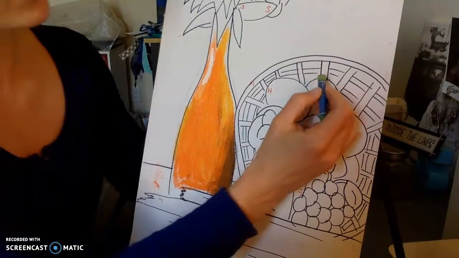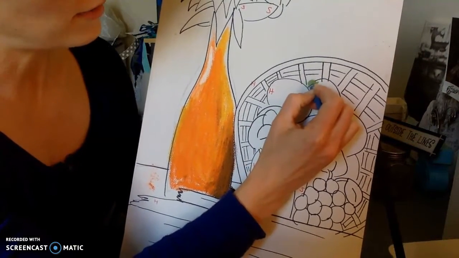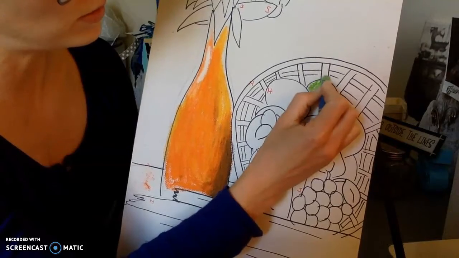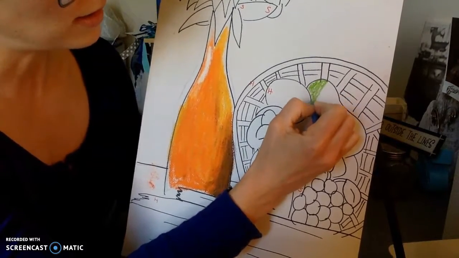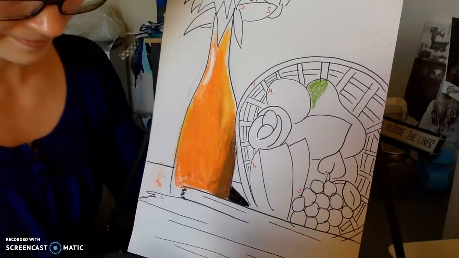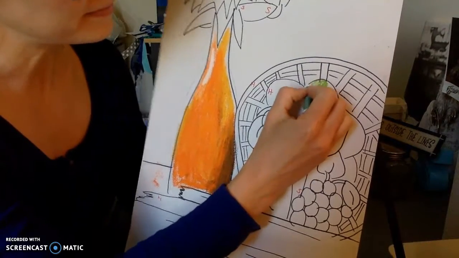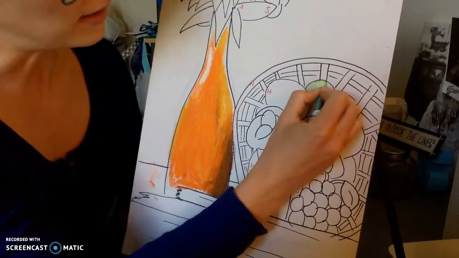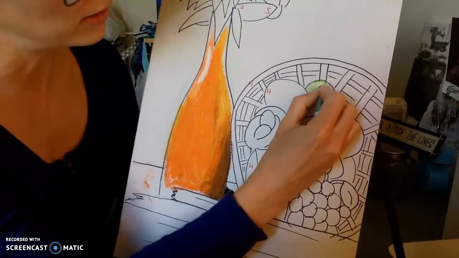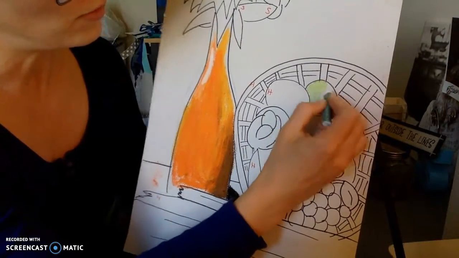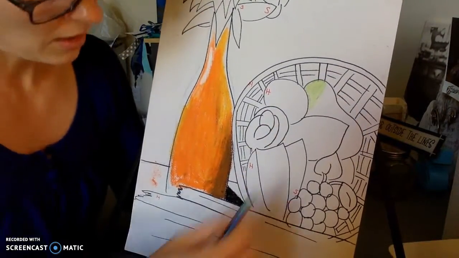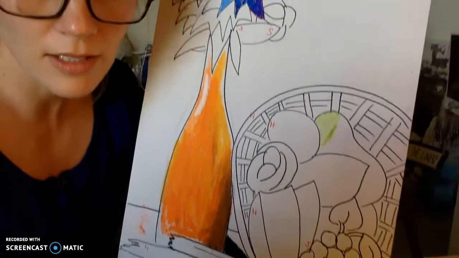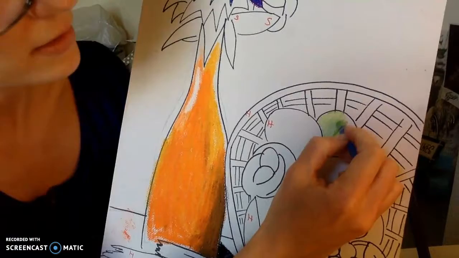So let's look at this pear here real quickly. This is a pear. I'm going to make it a green pear. And I found this light green that I can use for the top where the light is hitting. I still want to blend some white in with it because I can see through the paper. Adding white really just mixes that color and makes it a solid color so you can't see through the page anymore. And I'm going to hop back to this green again.